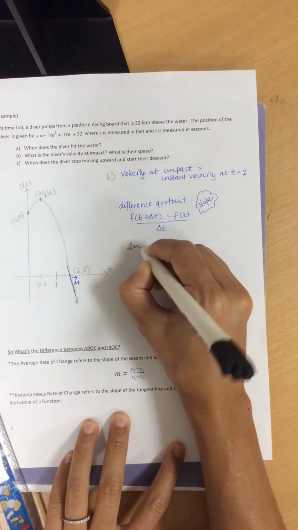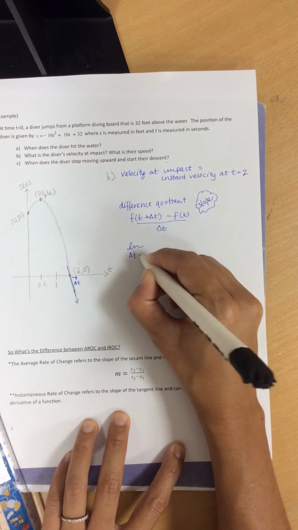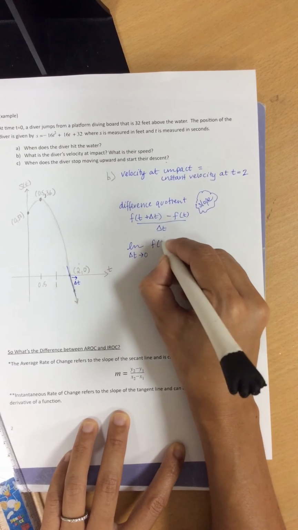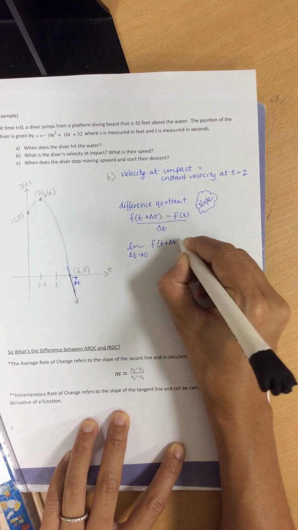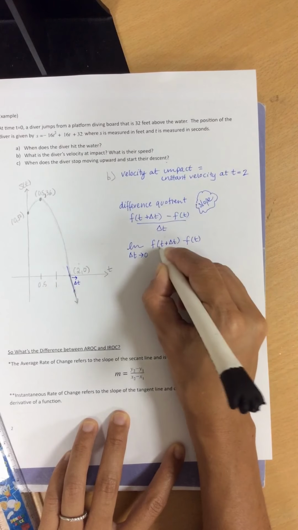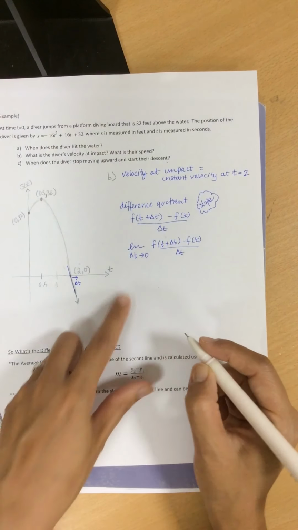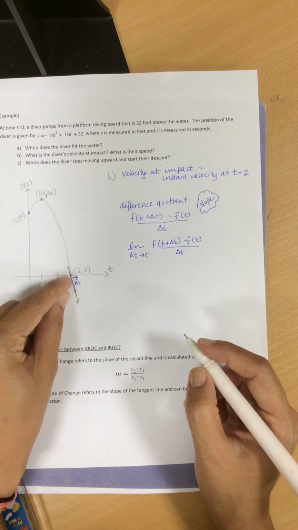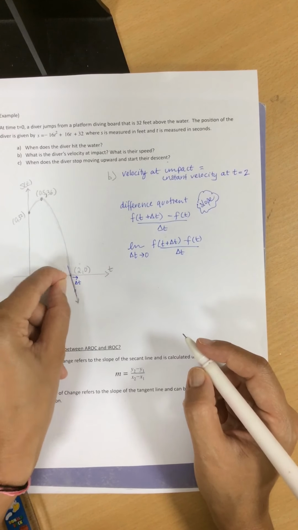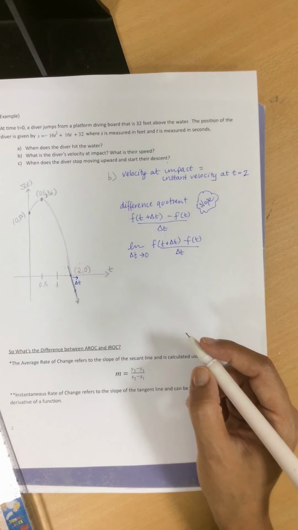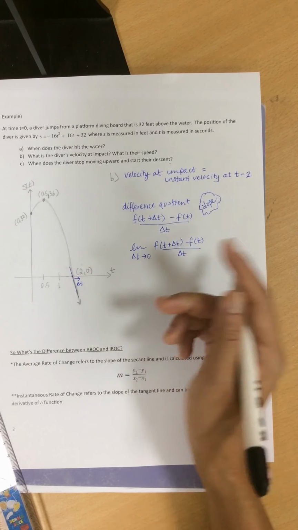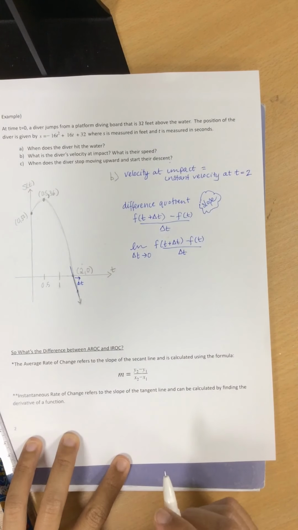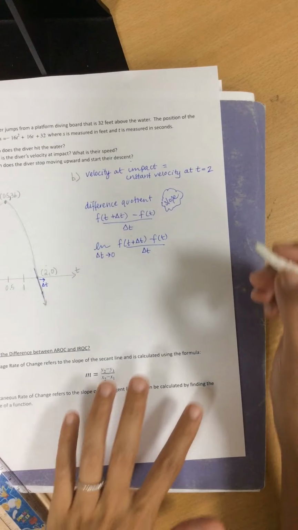So what we really want is to find the limit as delta t approaches 0 of this thing up here. If that interval gets small enough, the slope of the interval will be the slope at that instant of t equals 2, because the change in t is approaching 0. So we need to find this thing.